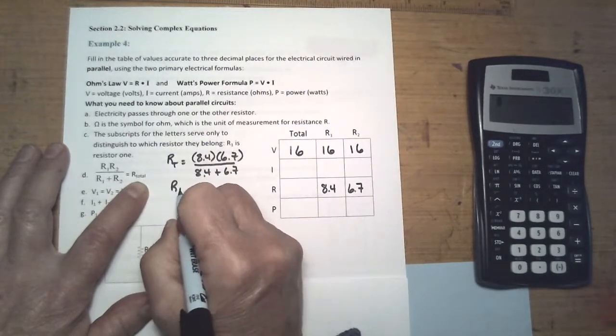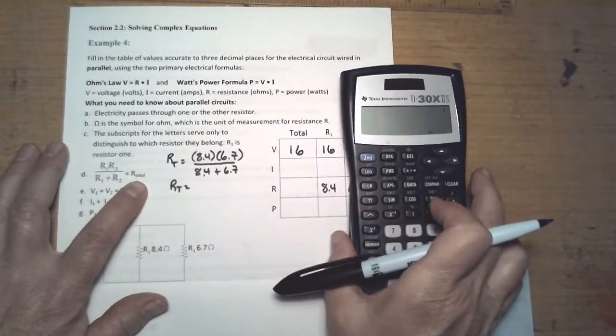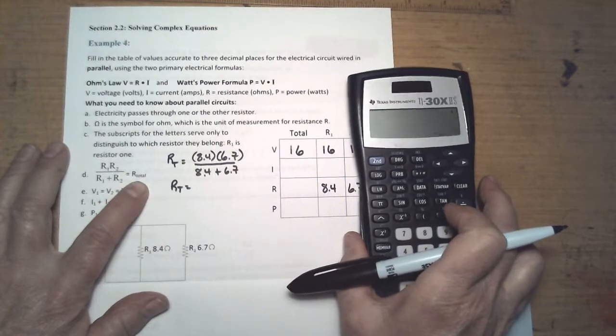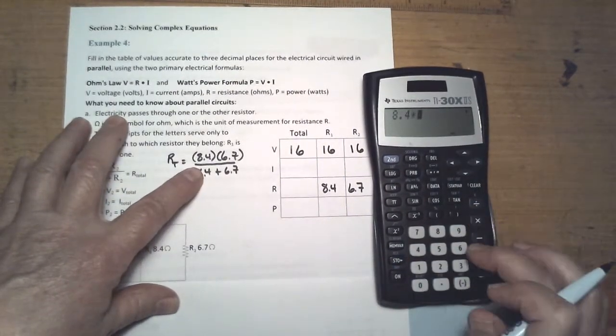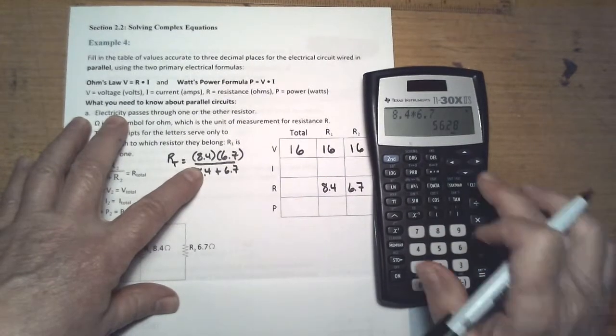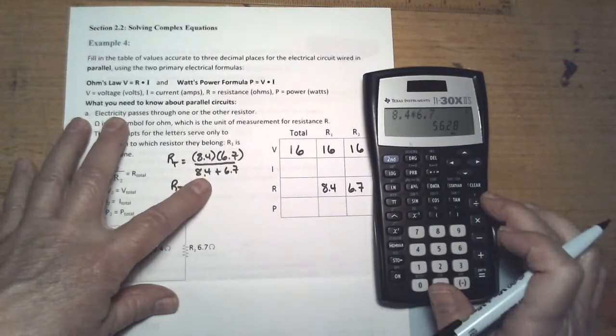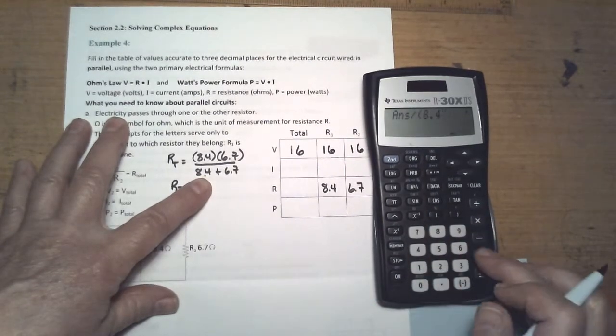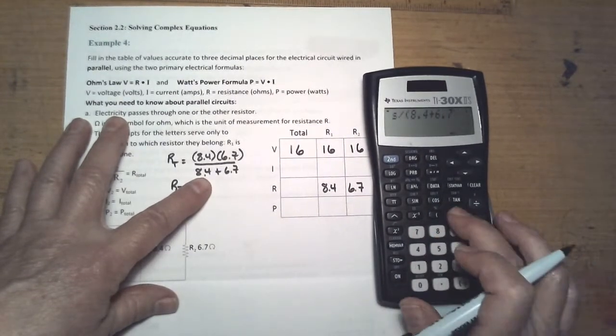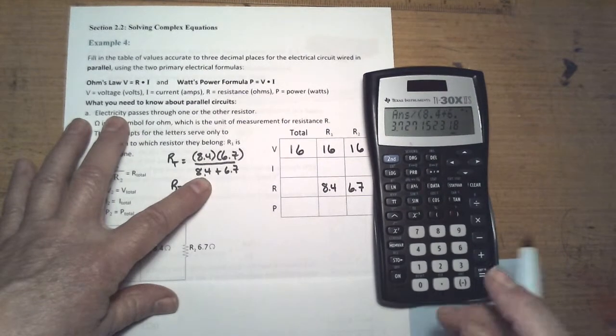I am going to put that in my calculator. 8.4 times 6.7, so my numerator is 56.28, divided by, now the parentheses are critical here, 8.4 plus 6.7. Close the parentheses. Ta-da!